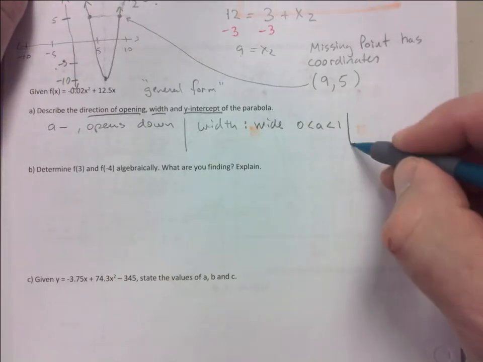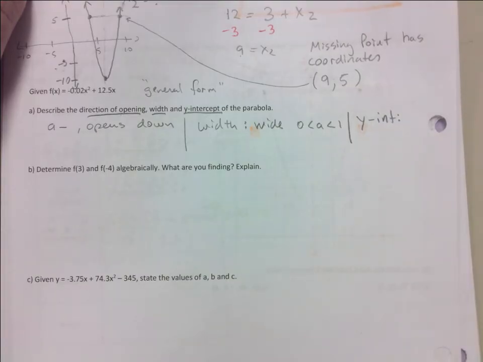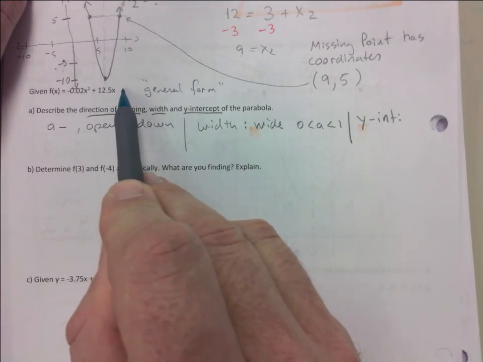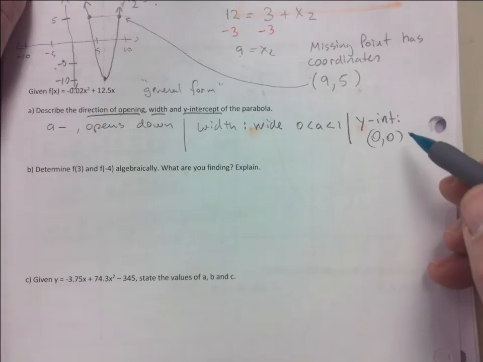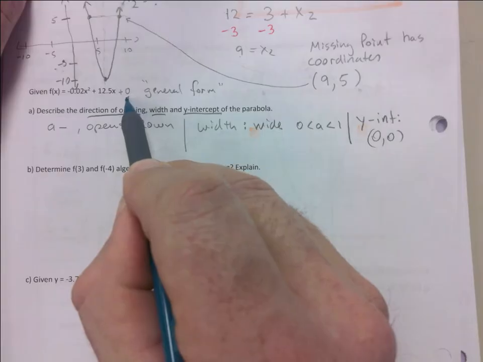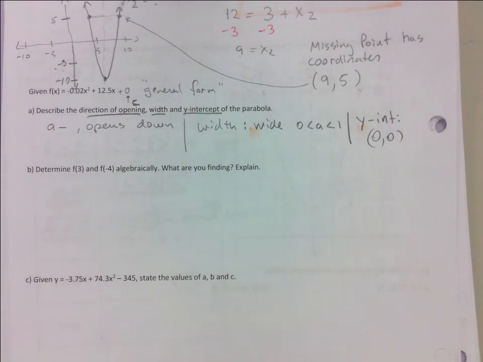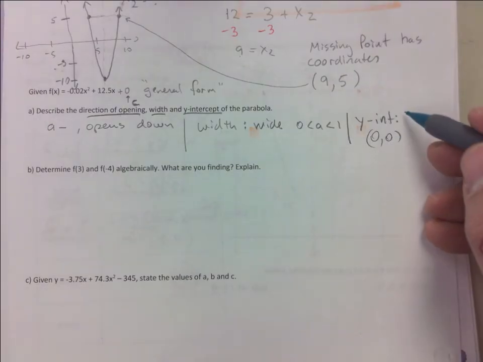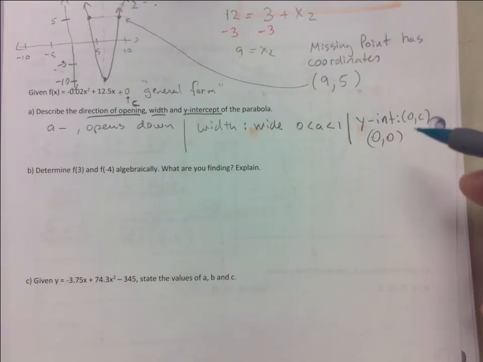And the y-intercept, you could use your calculator, to be honest. You always get to use your calculator, but it is actually 0, right? It's 0, 0. Because C, if you want to add 0 here, that is the value of C. It's just invisible, but it's still there. Okay. So 0, 0. Because I used 0C as my help, right, to figure that out.